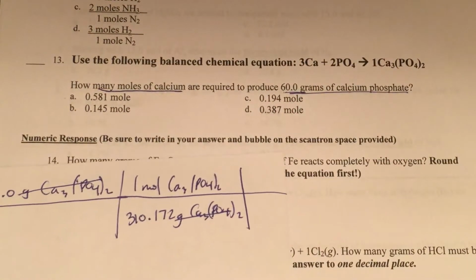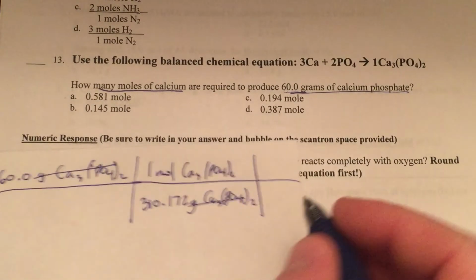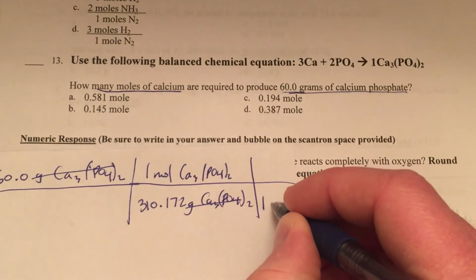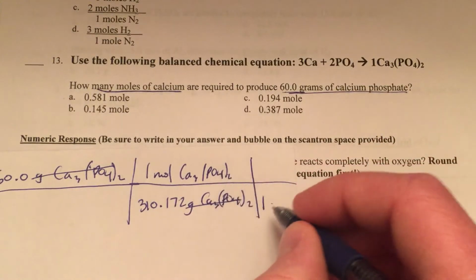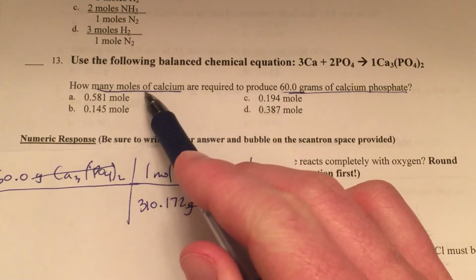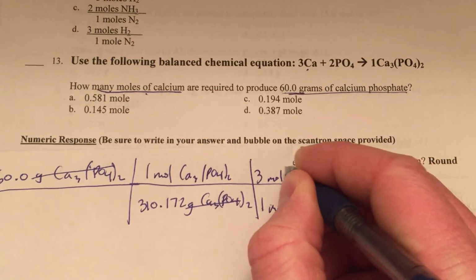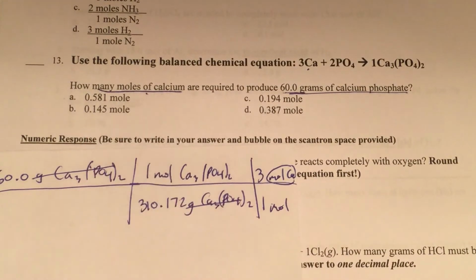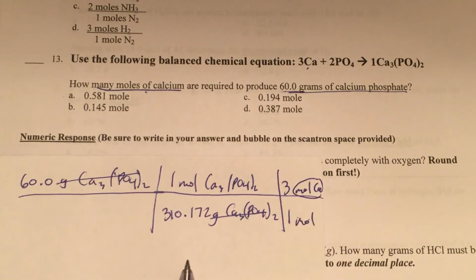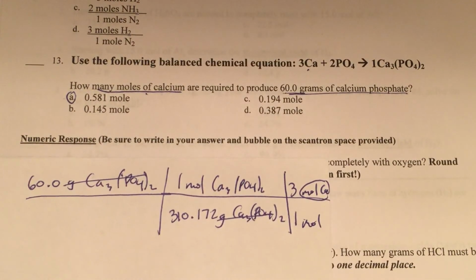Now last step, because I'm in moles, now I can set up a mole ratio. So I only have 1 mole of Ca3PO4, so 1 mole of that. And I wanted to find moles of calcium. So here, 3 moles of calcium. Okay, those are the units I'm left with. That's what I'm trying to find. So when I plug this into a calculator, the top divided by the bottom, it gives me 0.581 moles.